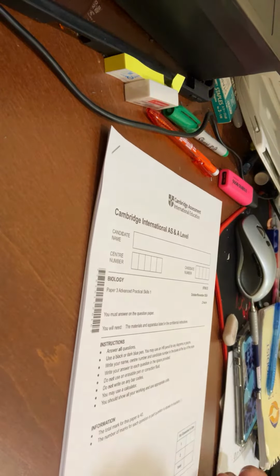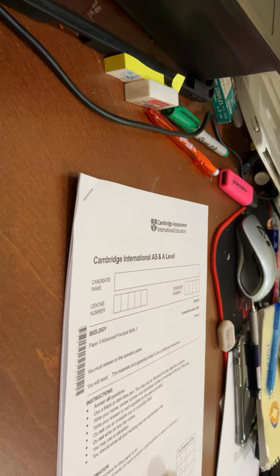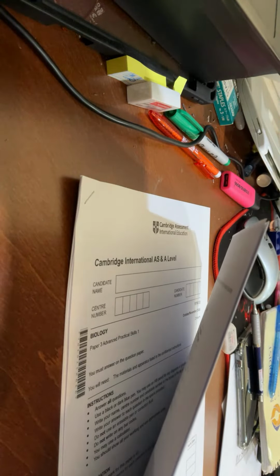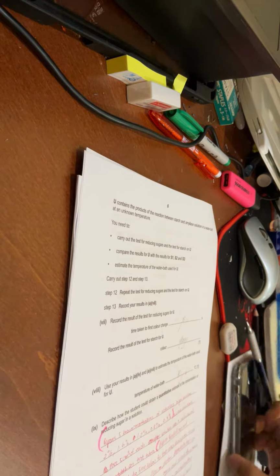Different paper. This is the 33ON, and we could be doing this now. But I don't know, take a break or something. I'm gonna go take some photos and send to my teacher, asking some questions. Hopefully, things are okay.